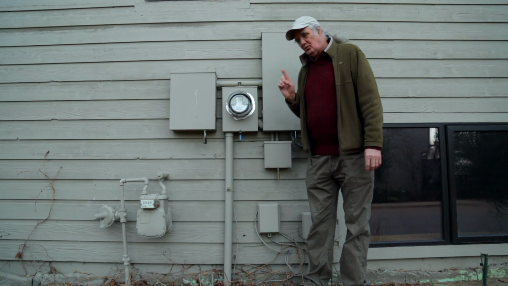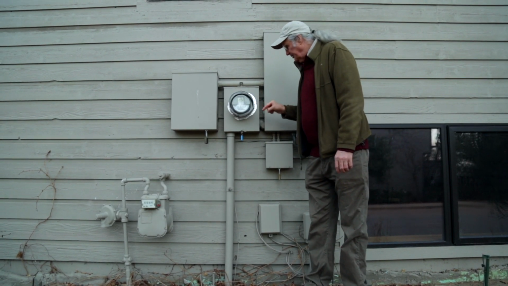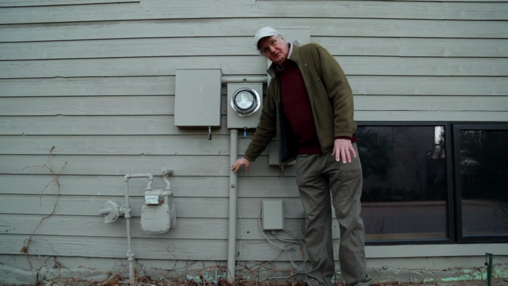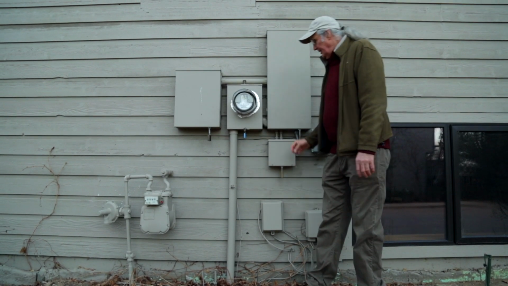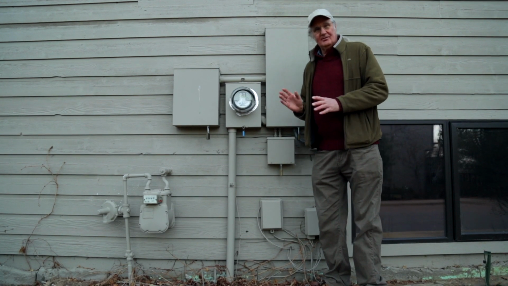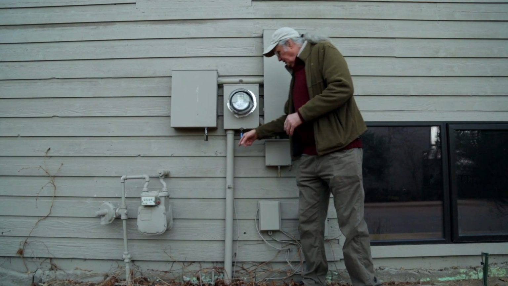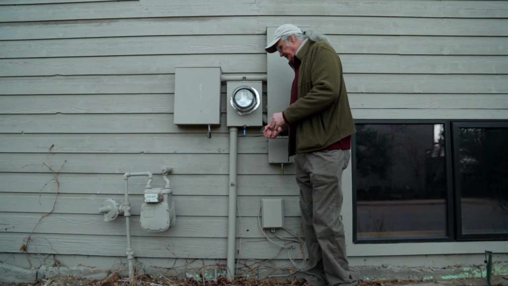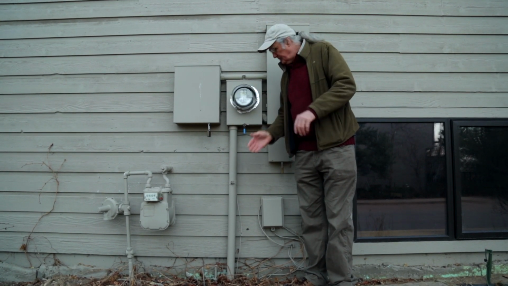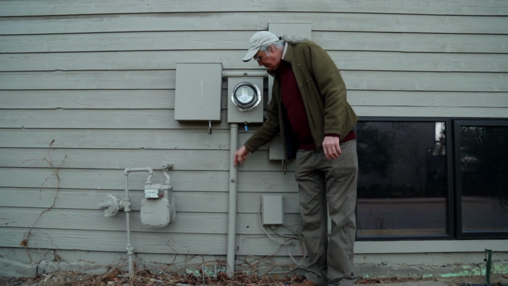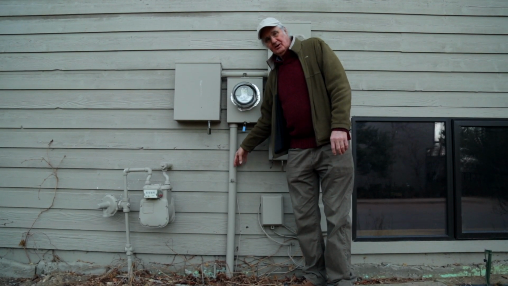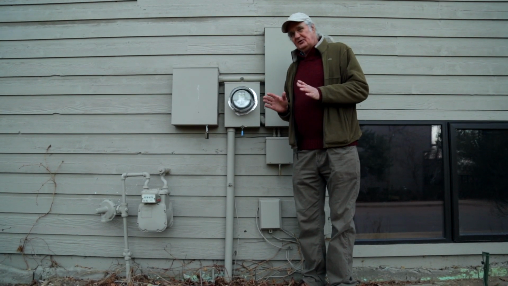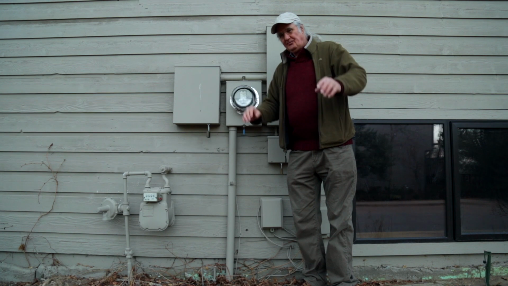If there is another way for current to leave this building besides the neutral wire on the electric service utility service drop cables, then electricity will take those other paths. It will go here primarily because the resistance is lowest, it's the most direct path, and it is the path that it should all be on. So 100% of what comes in should be going back out on the neutral of this service drop, whether it's underground or overhead.